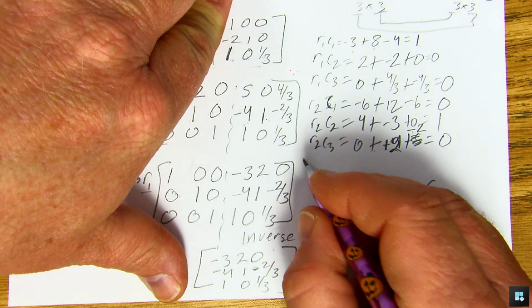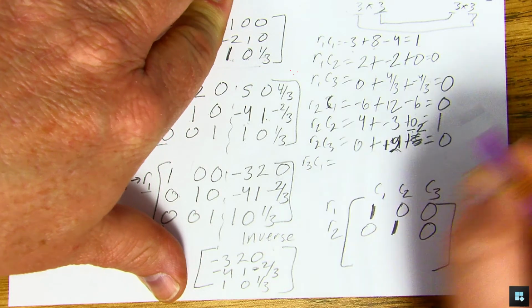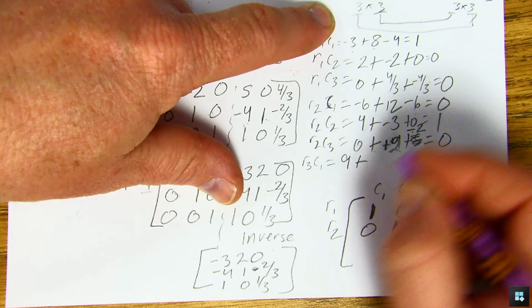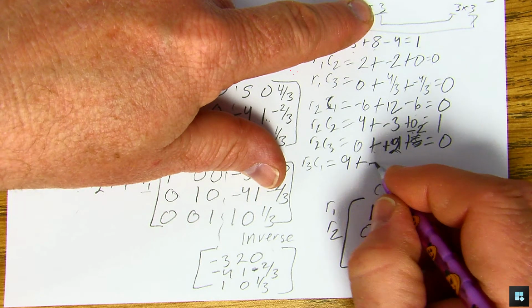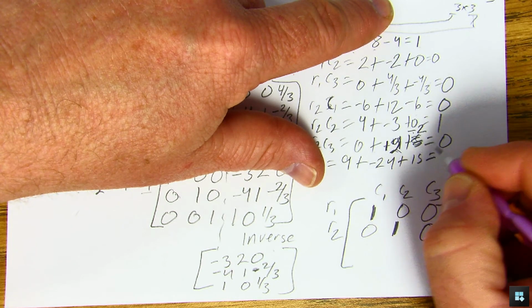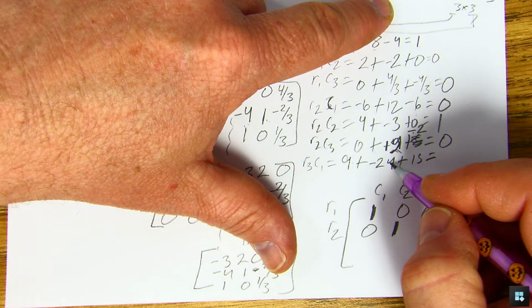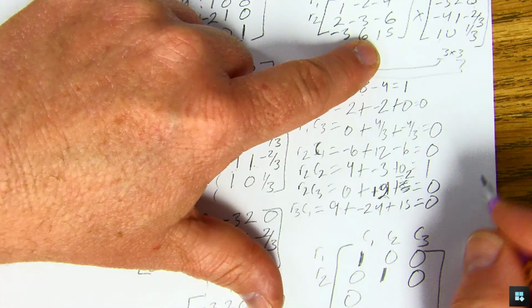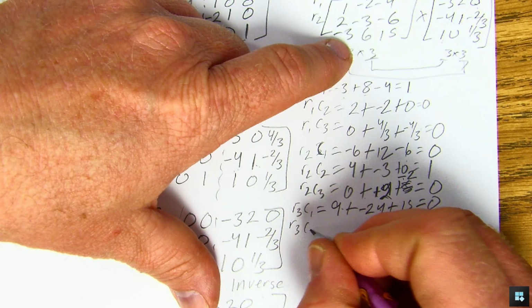Whoa, that was close. Row 3, column 1. Negative 3 times negative 3 is 9. 6 times negative 4, negative 24. 15 times 1, 15. 9 minus 24, negative 15, plus 15, 0. Oh, baby.